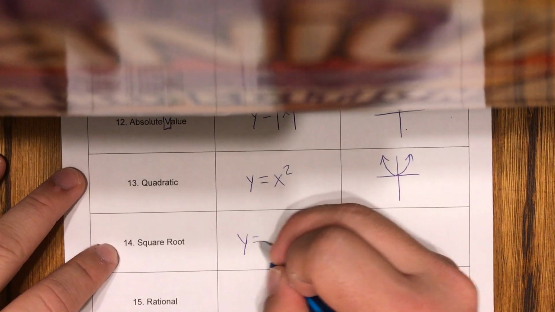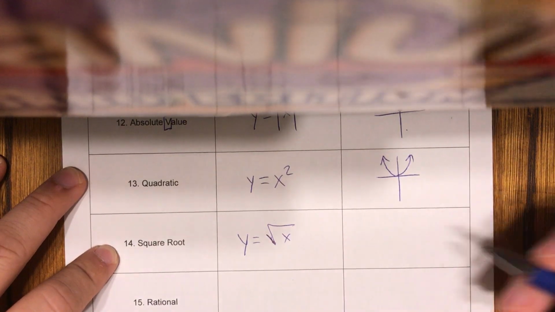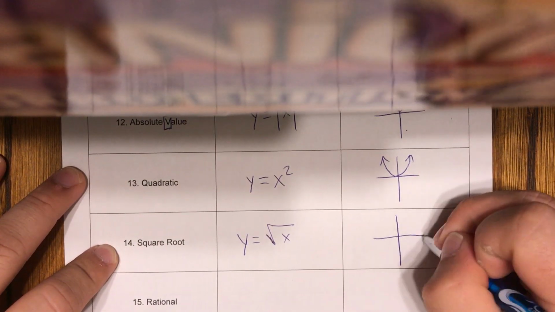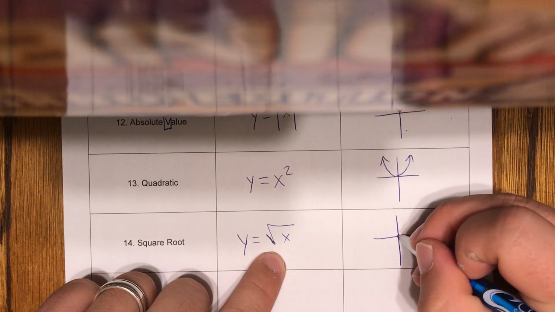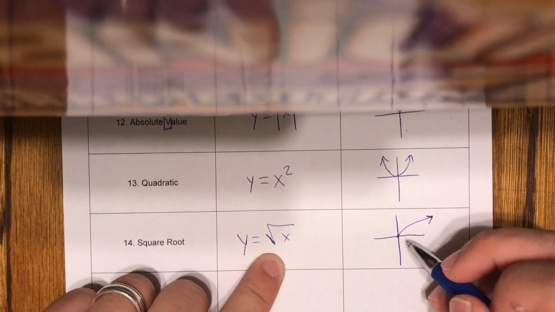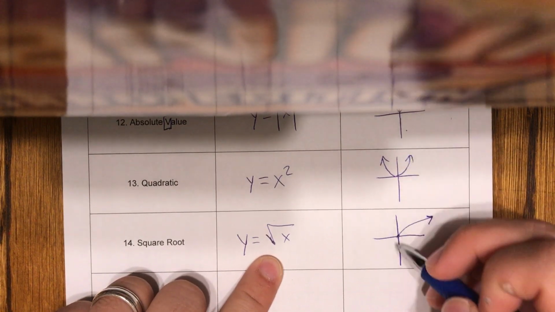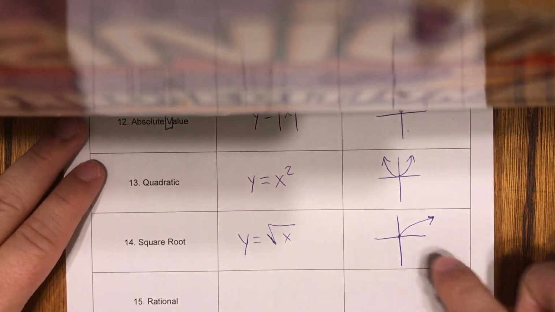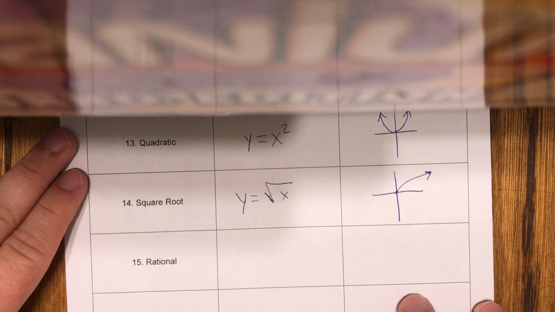The square root, y equals the square root of x. Because we can't take square roots of negatives, it's going to start at (0, 0) because the square root of 0 is 0. I can't do any negatives, so it's going to go up and to the right in a curved motion like this. And square roots are the only graphs that have an absolute starting point. All the rest of the graphs are going to continue going left and right. This is the only one that just stops, or has a good starting point.